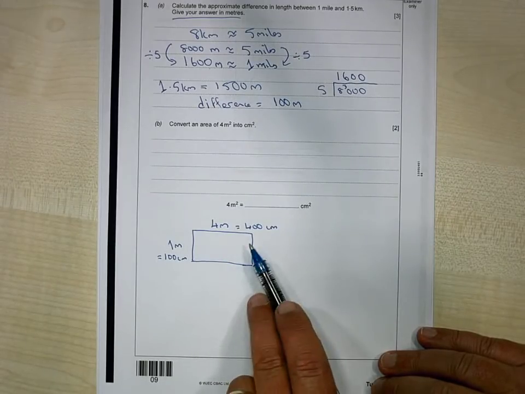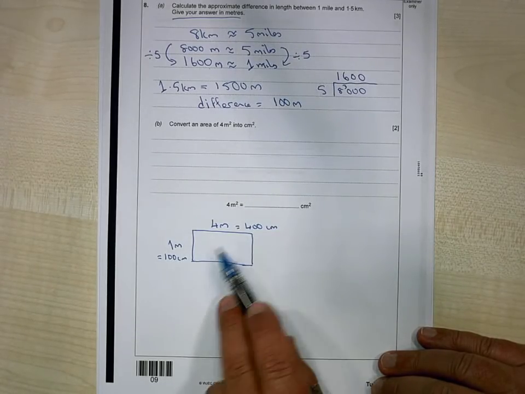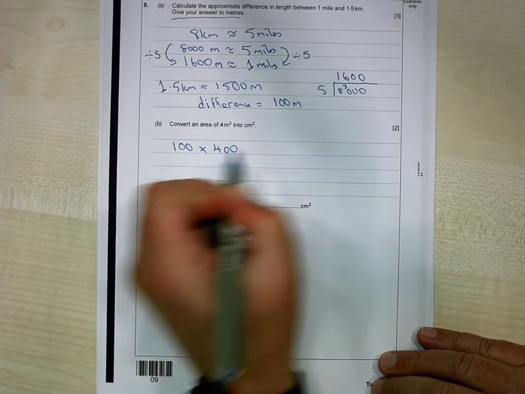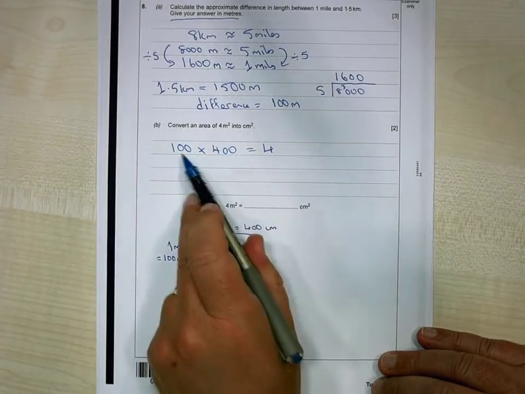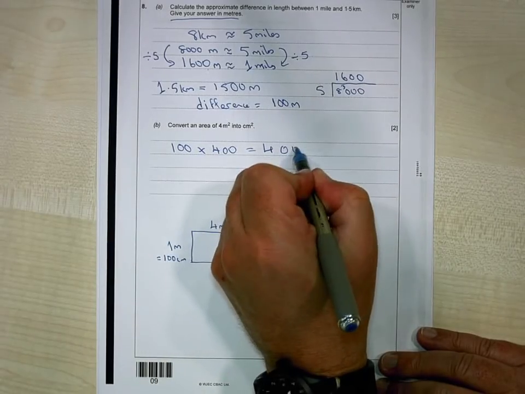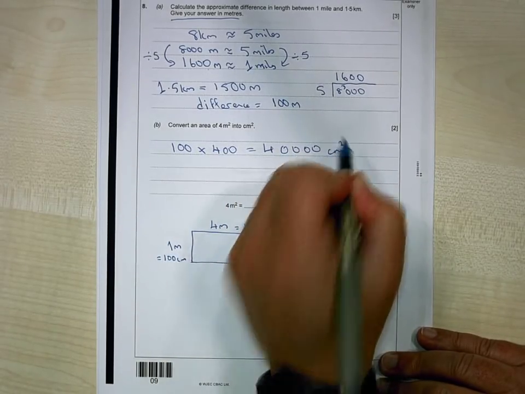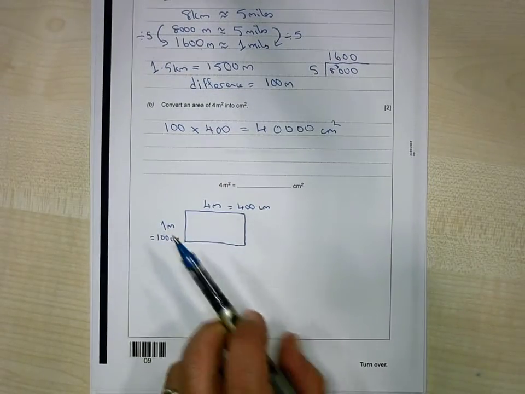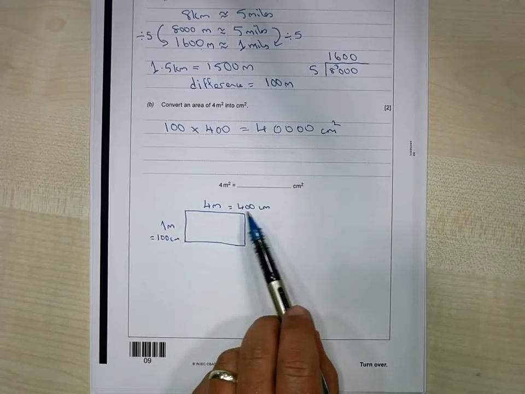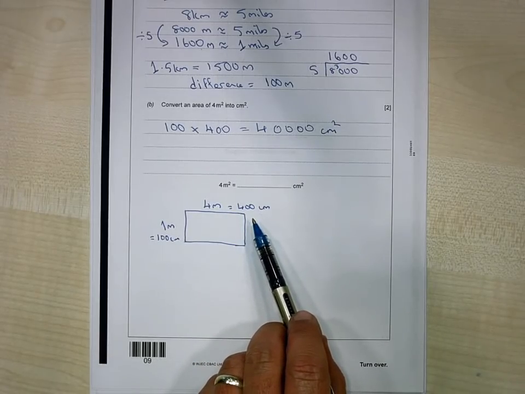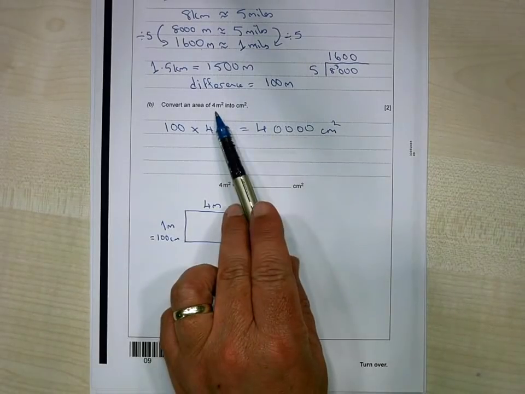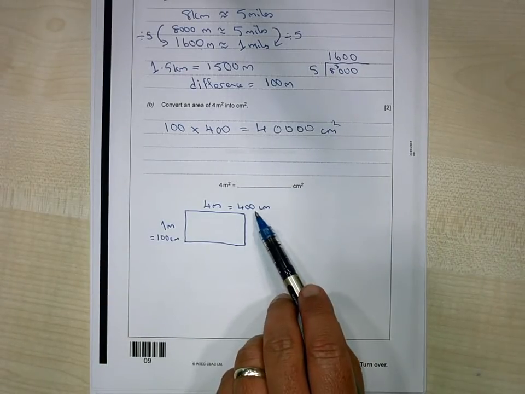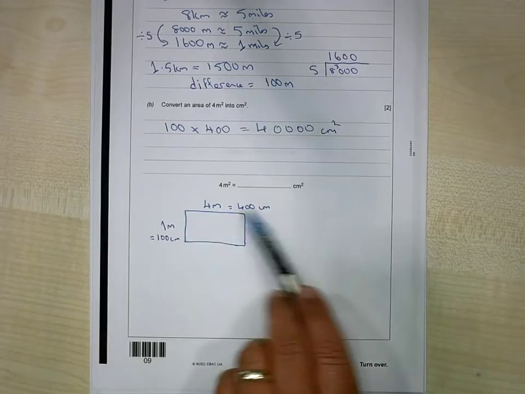But in order to work in centimeters, I'm actually doing 100 times 400, which is 4 followed by 4 zeros in square centimeters. The most common mistake people make is they only multiply by the 100 once. So they'd say, well, that's 400 square centimeters. You have to multiply by the 100 for each side.